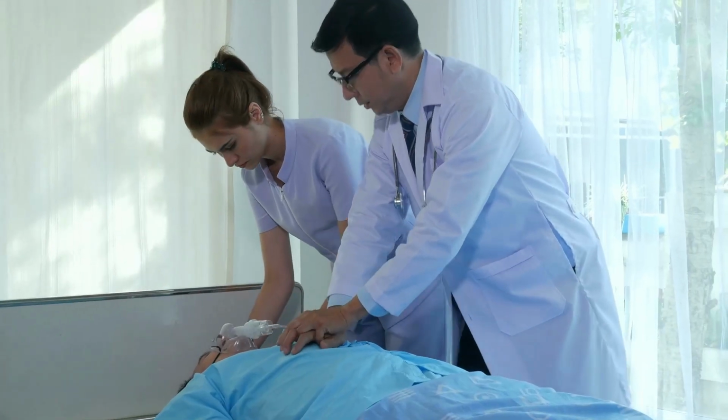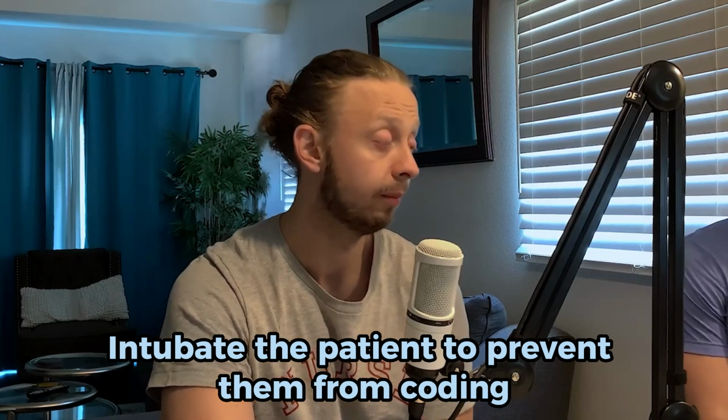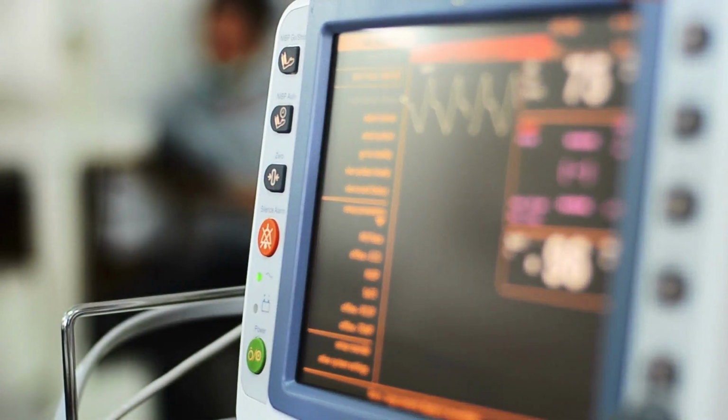Yeah, it's almost like you're intubating them to prevent them from coding, because people could go for a long time dyspneic and struggling to breathe. The body is almost limitless when it comes to survival, but we don't want them to tire out and then go into respiratory arrest. So a lot of times we intubate them before it becomes an emergency.